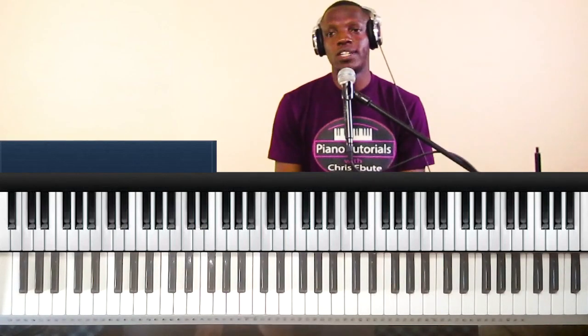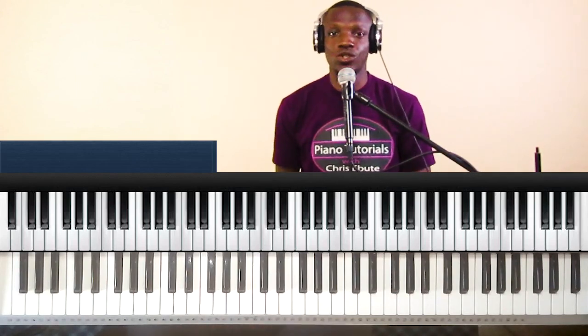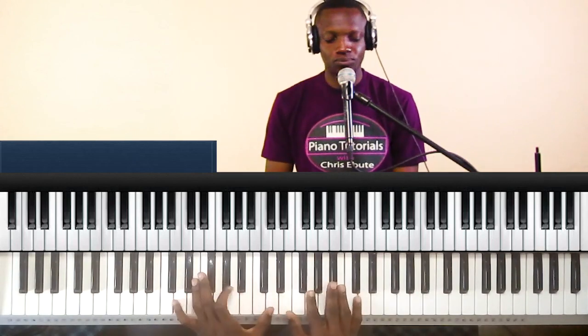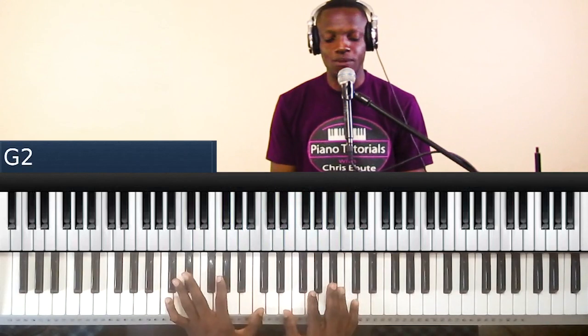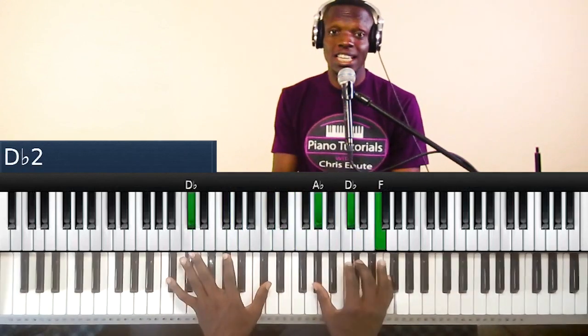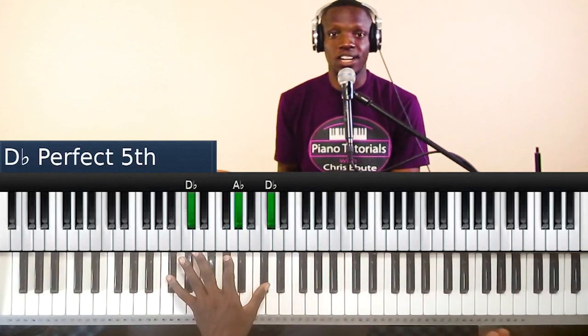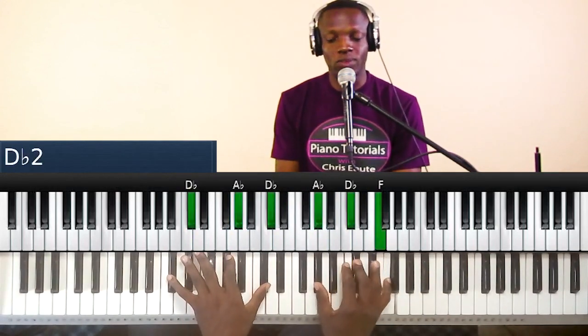Alright, so first of all, what is modulation? Modulation simply means changing from one key to another key while playing. For instance, if I'm in the key of C and I'm playing like this, 4, 5, 1, and then all of a sudden I move to the next key, 4, 5, 1. That is modulation, just moving from one key to the other while playing.